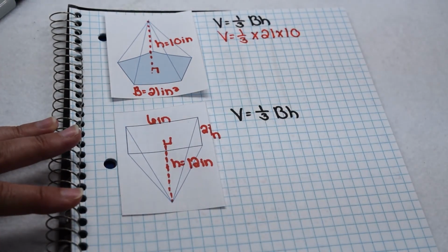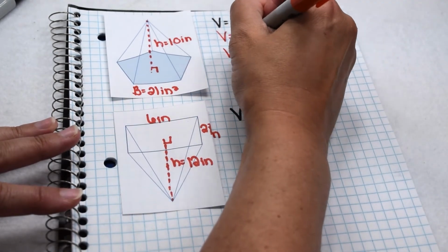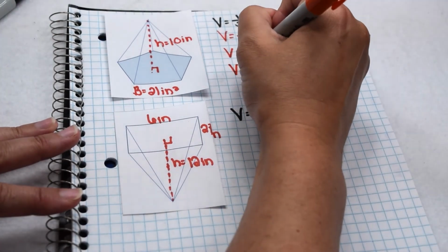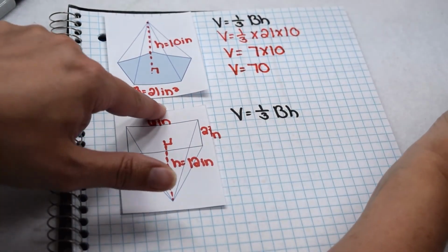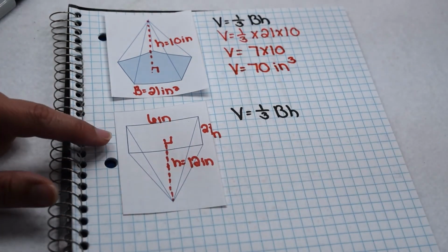Multiplication is commutative, so we can multiply in any order. So we're going to work from left to right. First off, multiplying 1/3 times 21. 1/3 of 21 is 7, so that leaves us with 7 times 10. 7 times 10 is 70. This is labeled in inches, so our volume is labeled in 70 cubic inches.